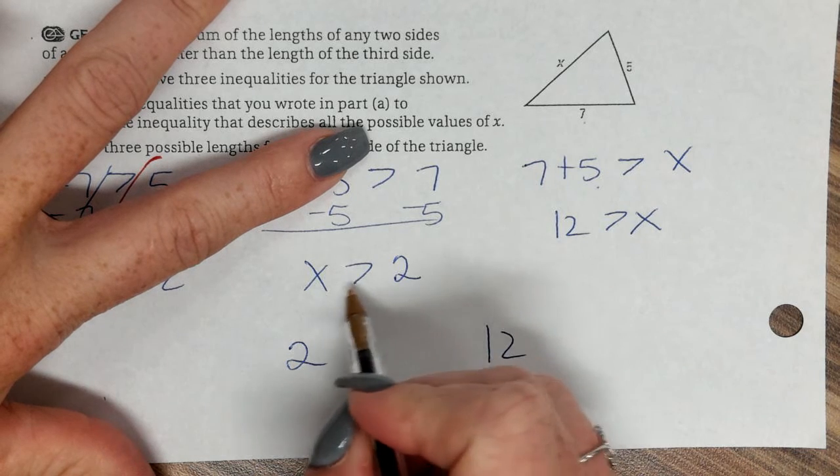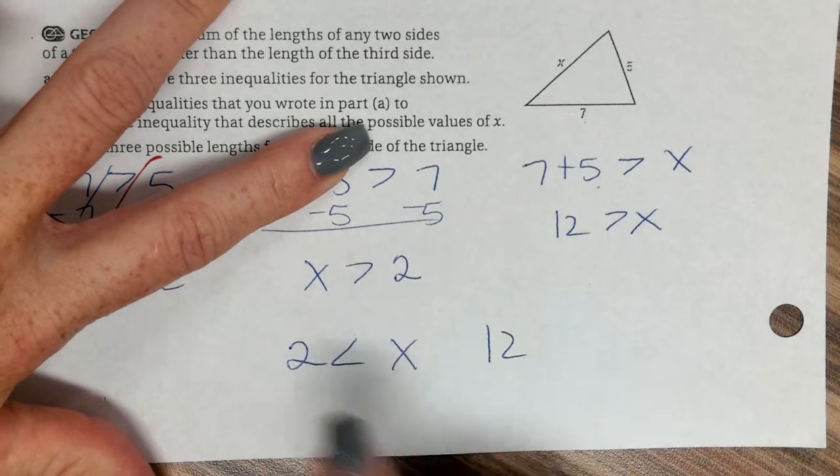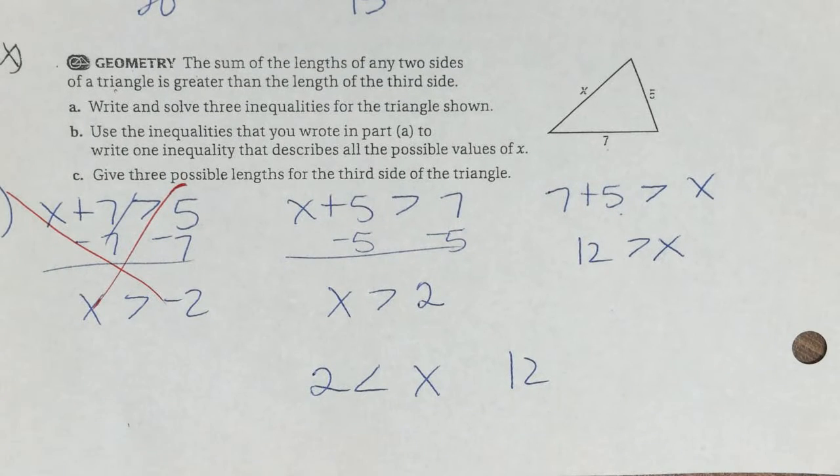But are there equal signs here? No. So x is greater than 2. I wouldn't read that as 2 is less than x. I would read that x is greater than 2 and x is less than 12.